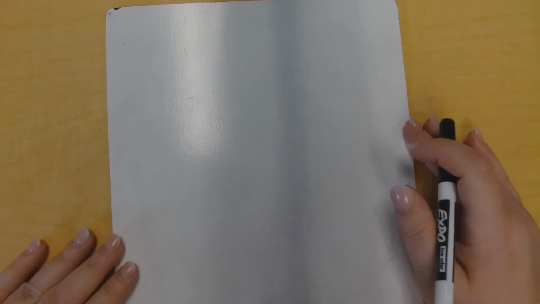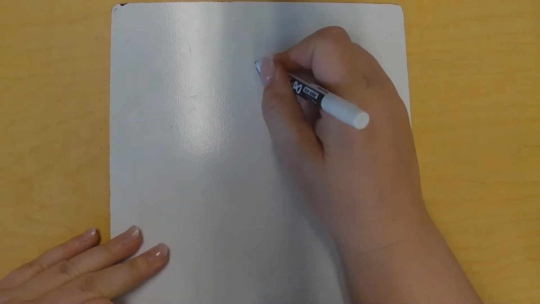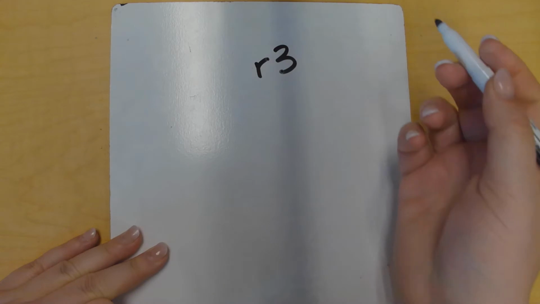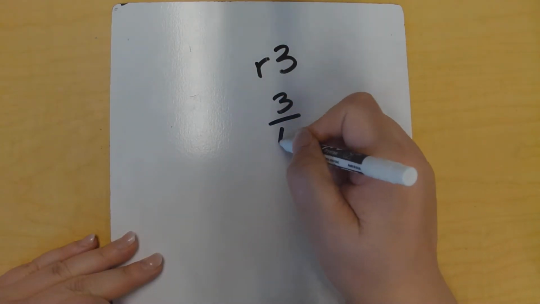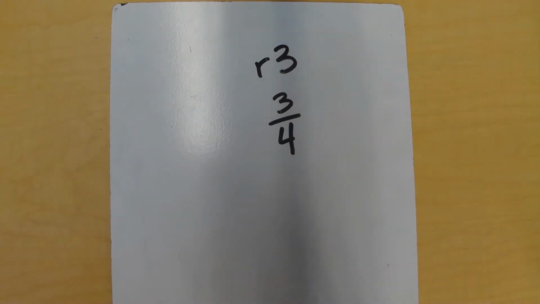Hi, grade sixes. So now we're going to do a couple problems dealing with remainders. In earlier years it was okay to write things like remainder 3, or write your remainder as a fraction if you were dividing over 4.